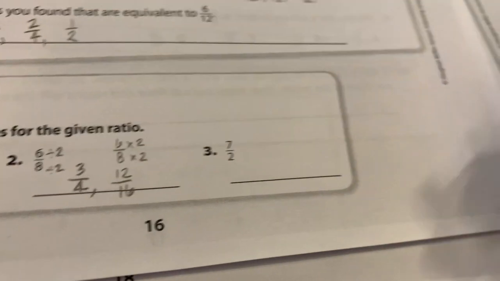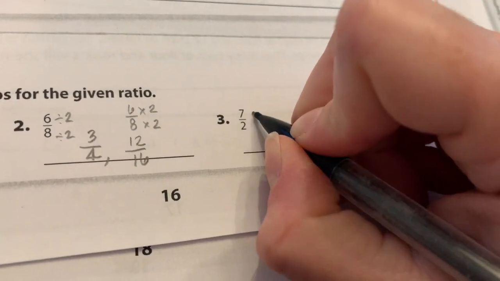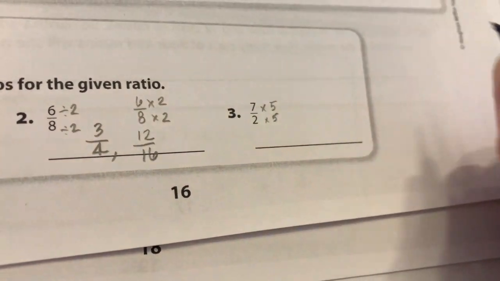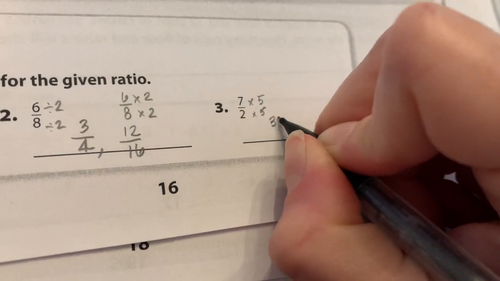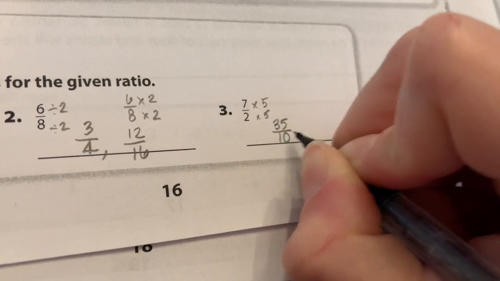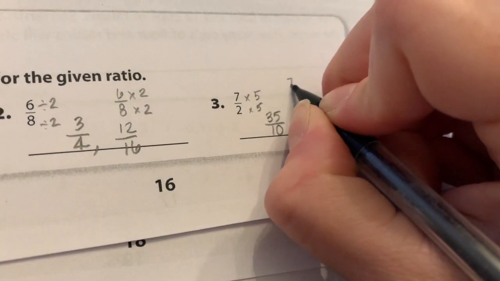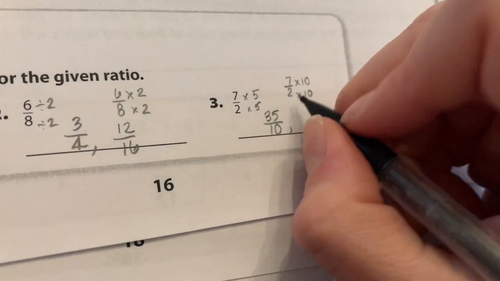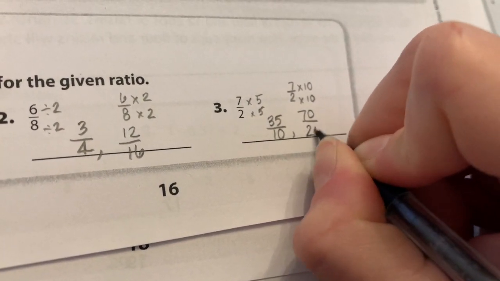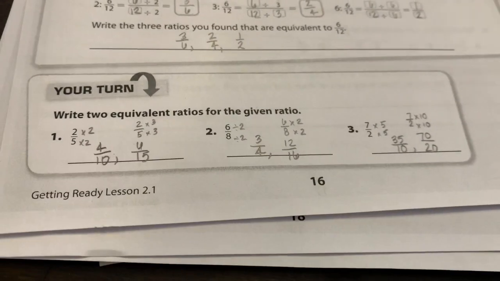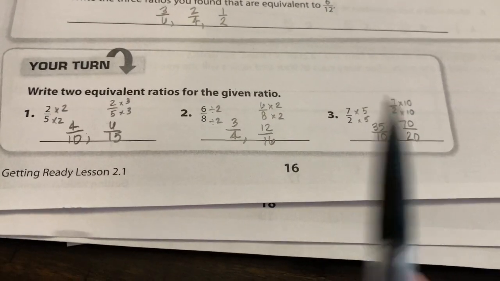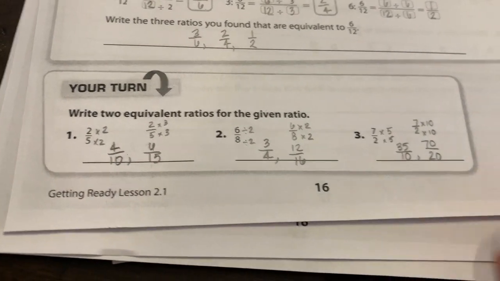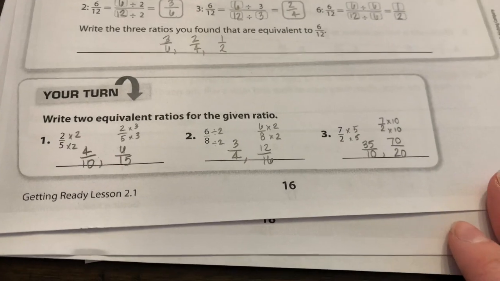Okay. And number 3, let's multiply again. Let's change it up this time. Let's do times 5, just for fun. 7 times 5 is 35. 2 times 5 is 10. That's an equivalent ratio. And let's do times 10, just for fun. 7 times 10 is 70. 2 times 10 is 20. Just to show that literally any number that you pick to multiply by will give you an equivalent ratio. Of course, the most common ones to use are 2 and 3. But you can do any one you want.